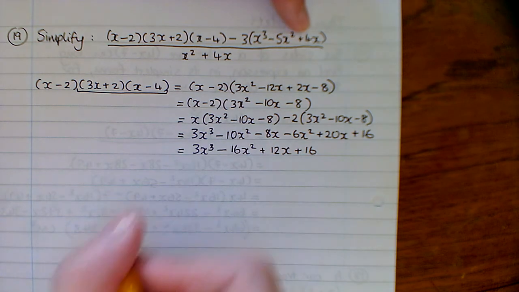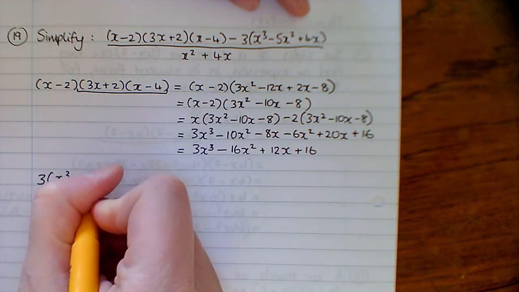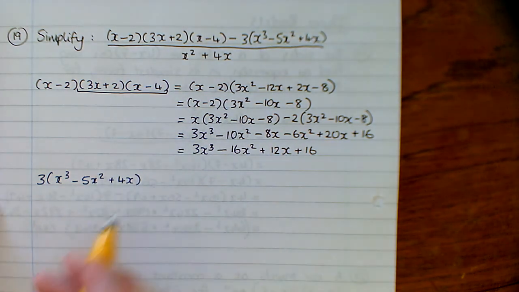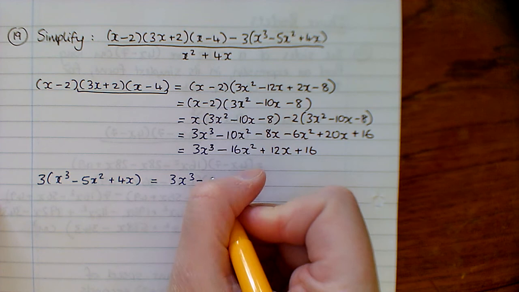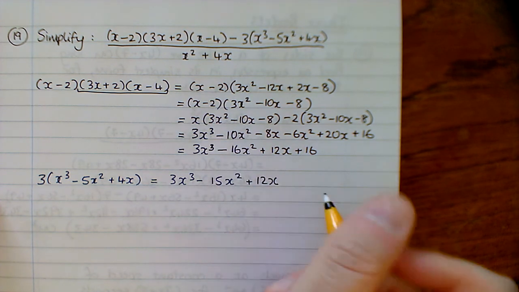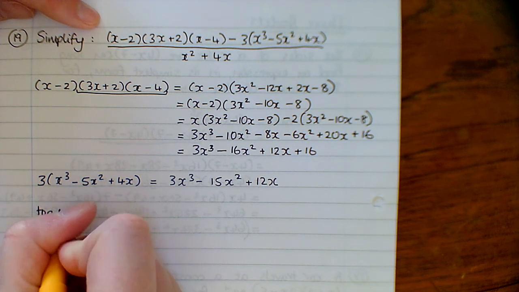Our next part then I'm going to look at is this cubic in a bracket. So it's 3 times this cubic. So that's 3x cubed minus 15x squared plus 12x. So let's just look then at the top line.